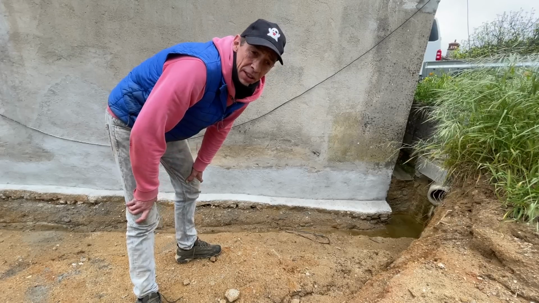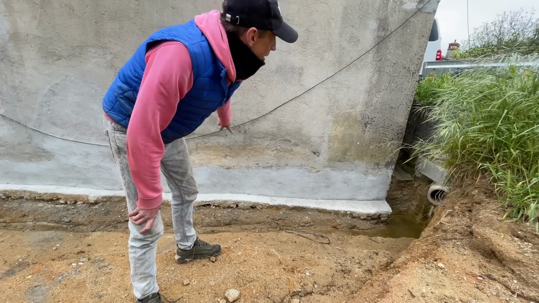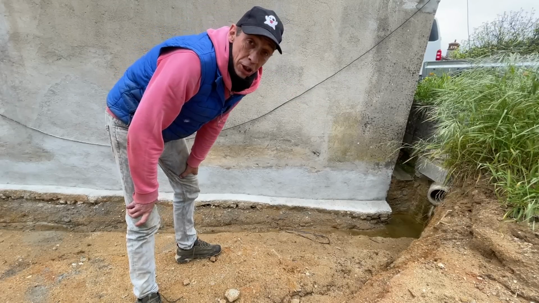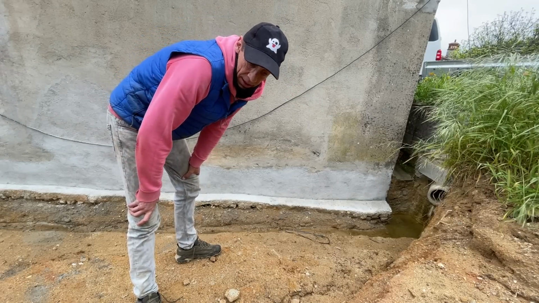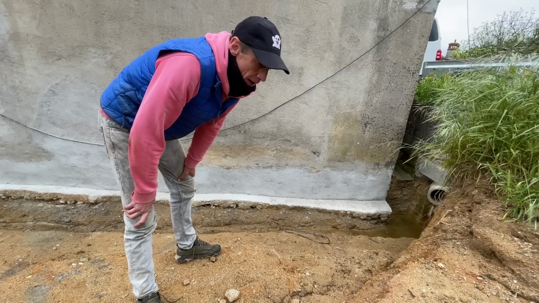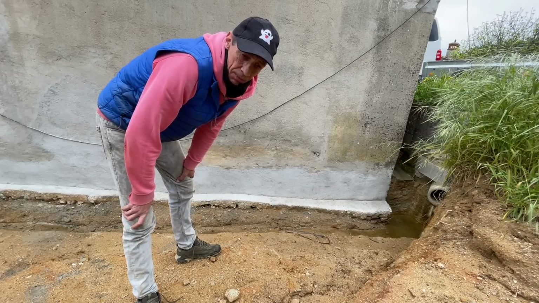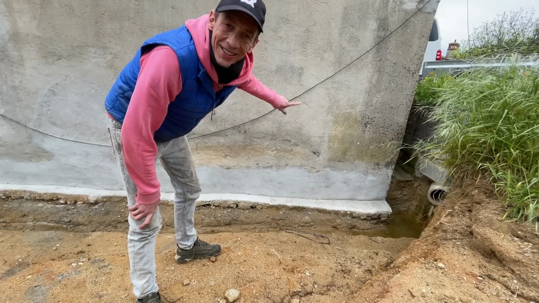So I'm not that worried. And since we removed the soil here from the side of the wall and we're not going to put that back, most of the moisture problems are solved. Well, at least on this wall.